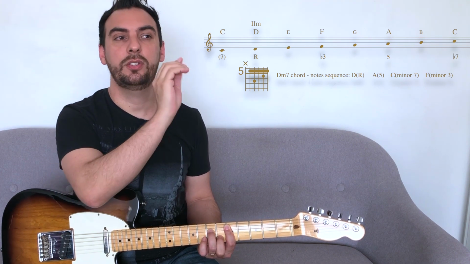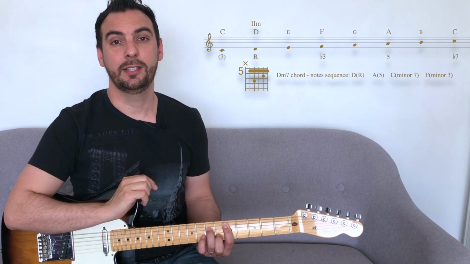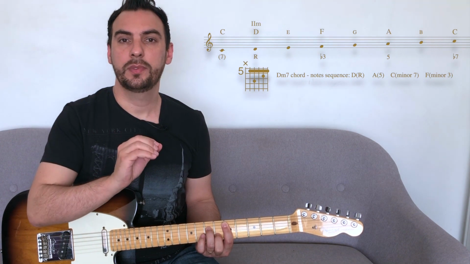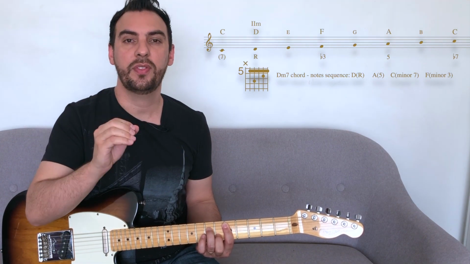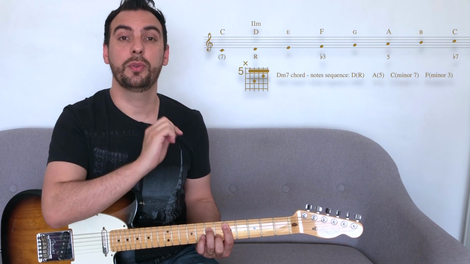So I need to get the notes from the scale to build the chord of D, alright? So I apply the formula, root, third, fifth, and seventh, and I get the notes from the C major scale to build D minor.